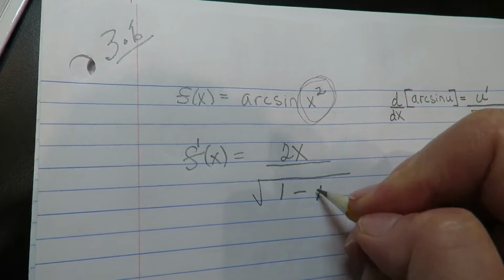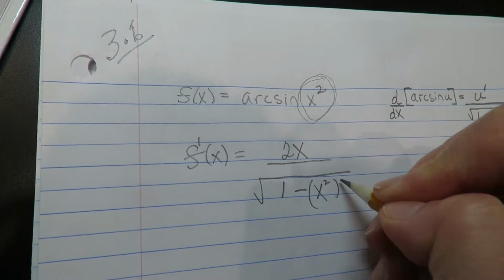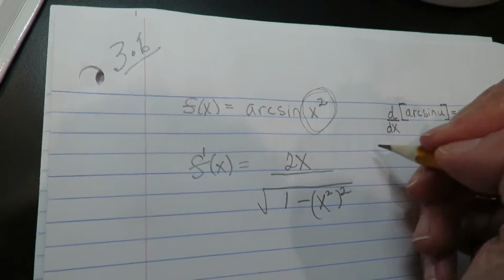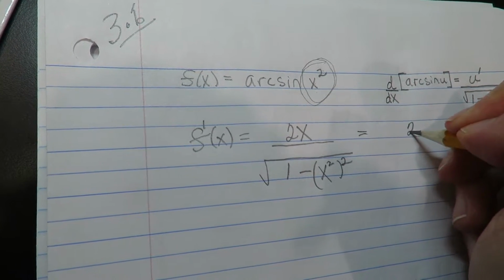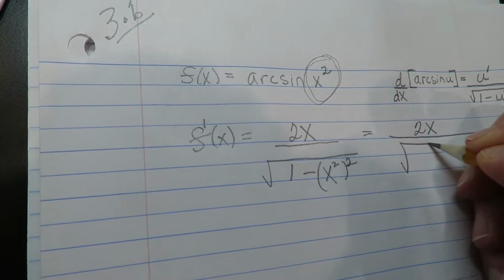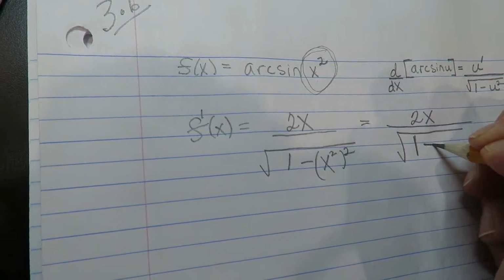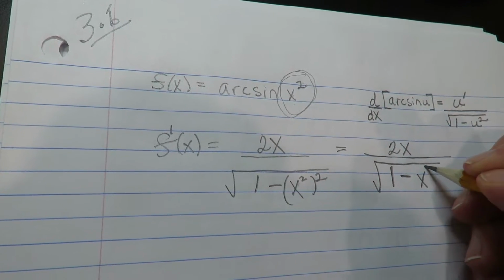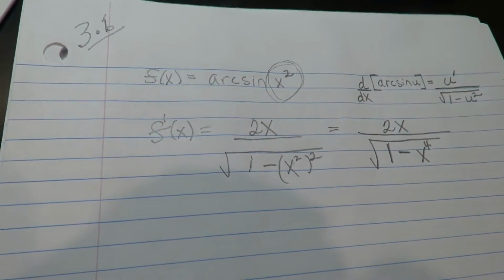Now u itself is x squared. I have to square x squared because u itself is x squared. So now I'm going to simplify this. And x squared squared is x to the 4th. And that's it. It's done.